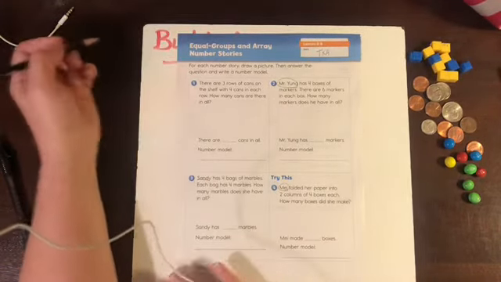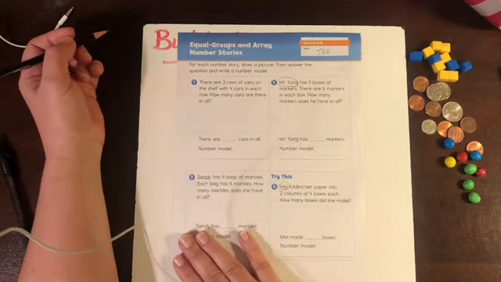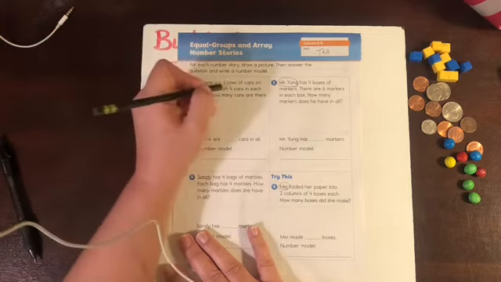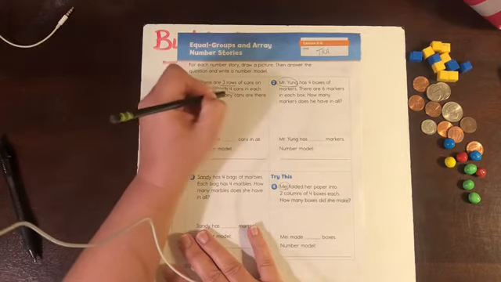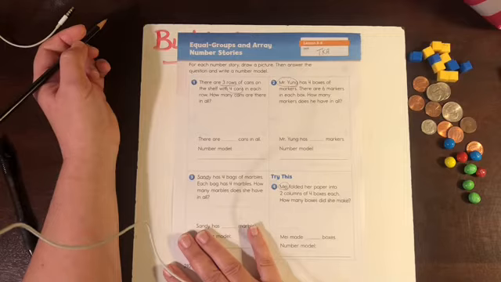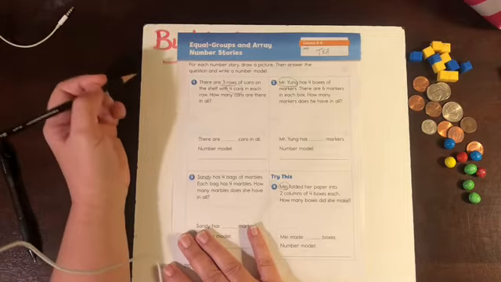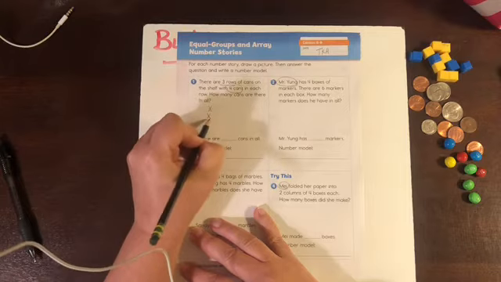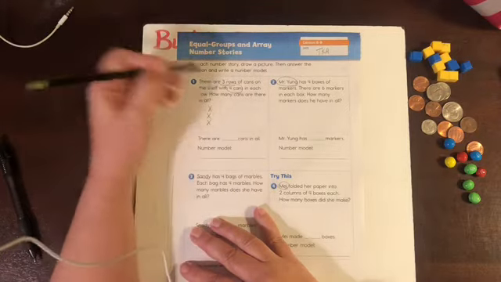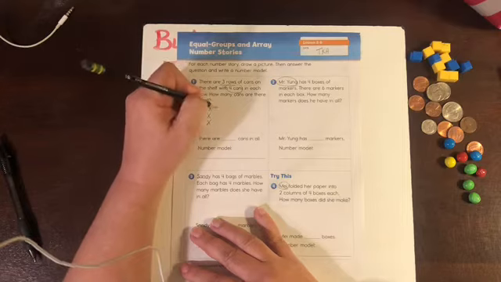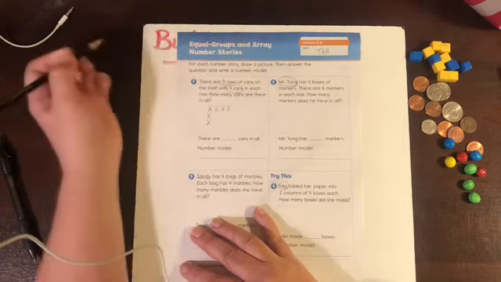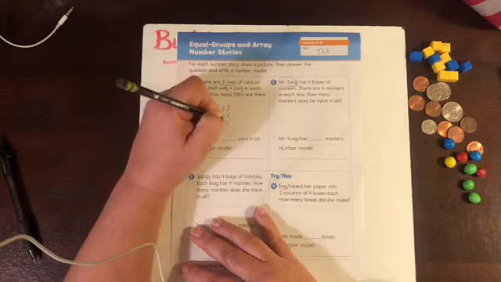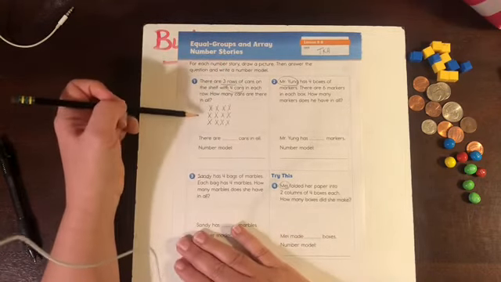Okay, number 1. There are 3 rows of cans on the shelf with 4 cans in each row. So 3 rows, and how many are in each row? 4 cans. So how many cans are there in all? So how many rows? 3. You can draw it with your X's. 3. And how many are in each row? 4. So 1, 2, 3, 4. And then make your groups match.